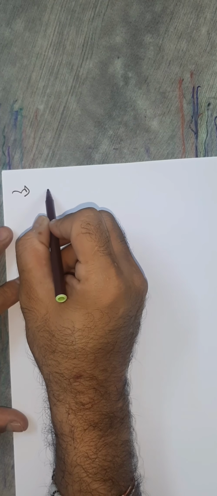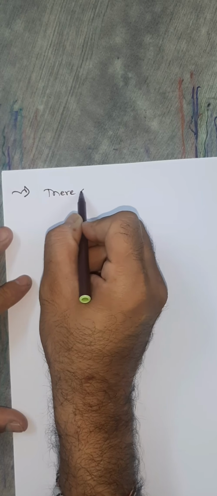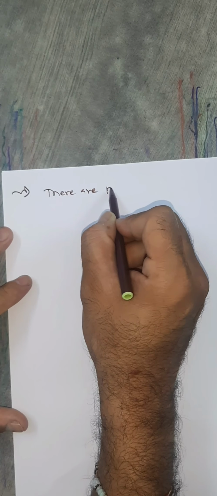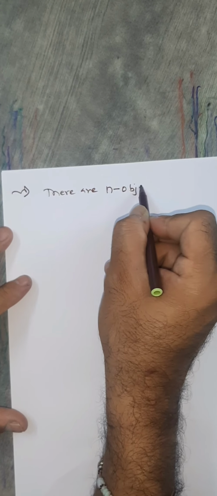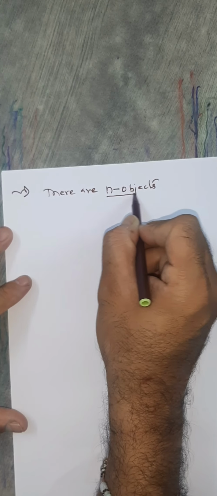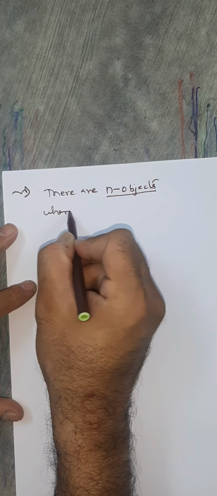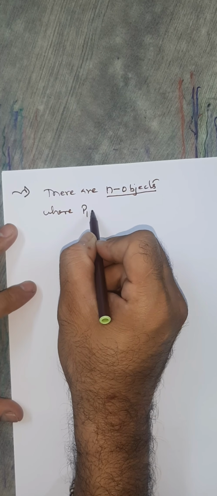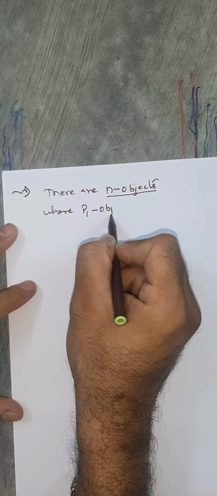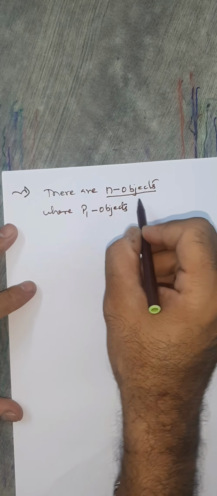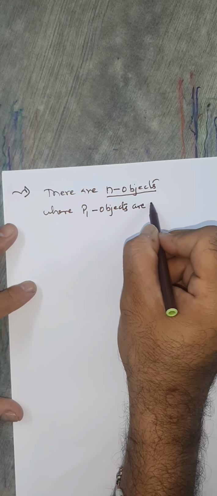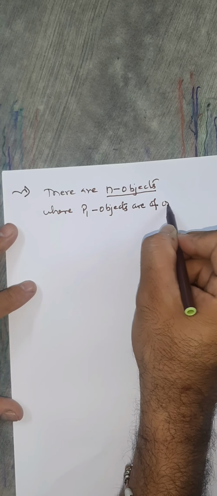So here, this is the general formula. Suppose there are n objects. Total number of objects is n, where P1 objects are of one kind.